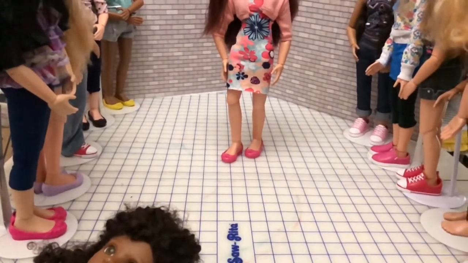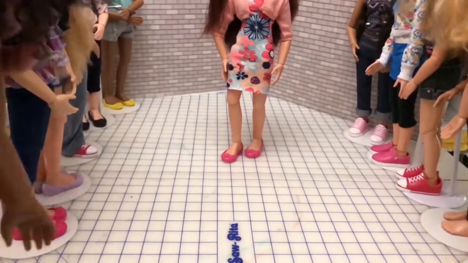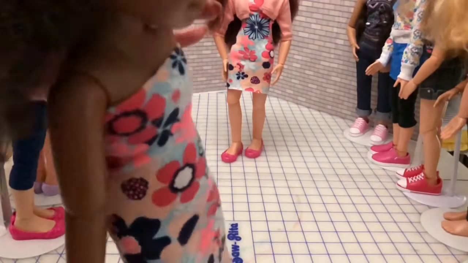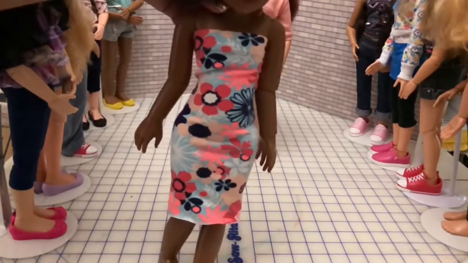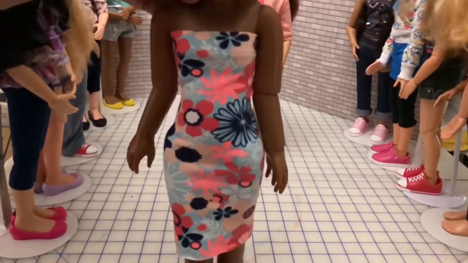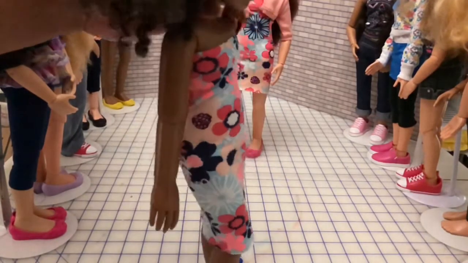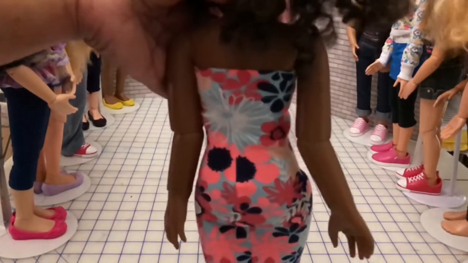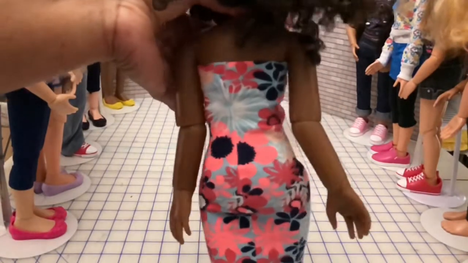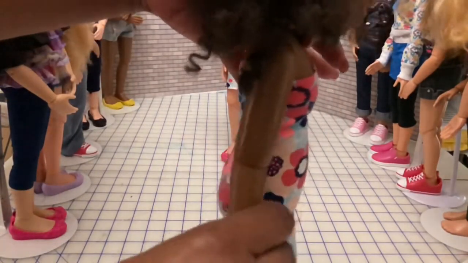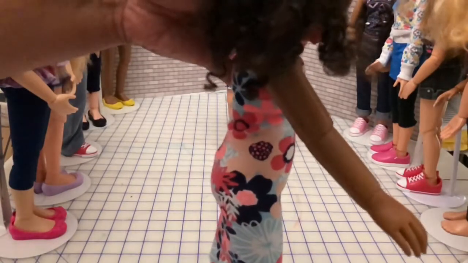Okay, so camera angle changed here. And now here's December. She's in her dress. So it's a strapless dress. And if I turn her around, you can see how it fits her. It fits her curves.